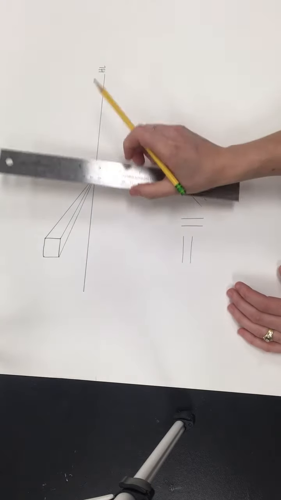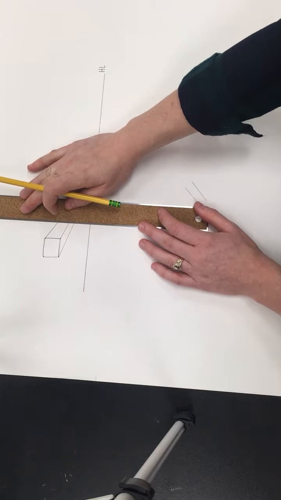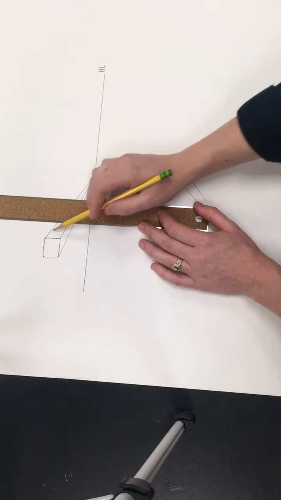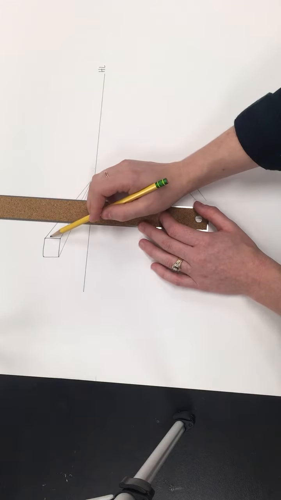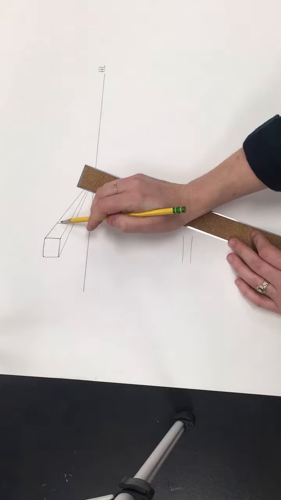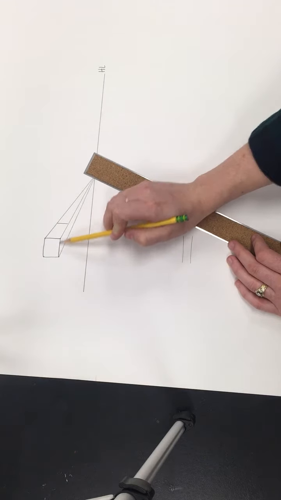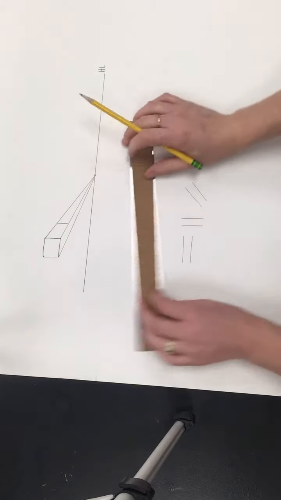So I'm going to take my ruler, and I'm going to set it somewhere in this area. Now I'm going to be drawing a line that is parallel with this line. Okay, so those two lines are parallel. Now we're going to be drawing a line that's parallel to this one that needs to connect to that previous line.